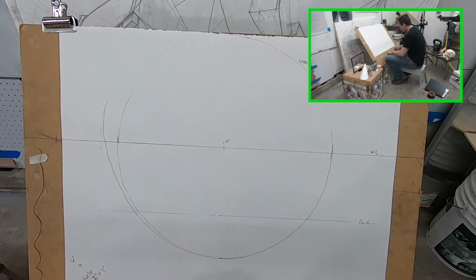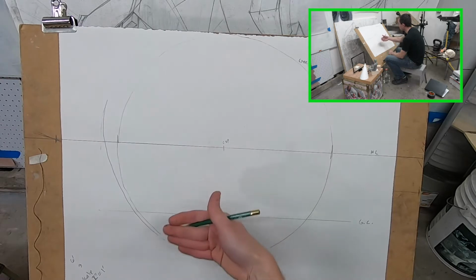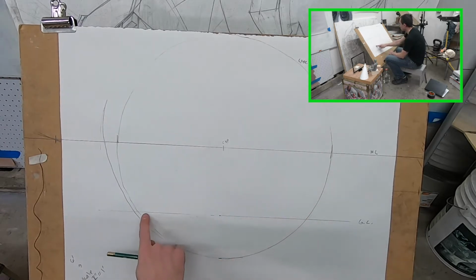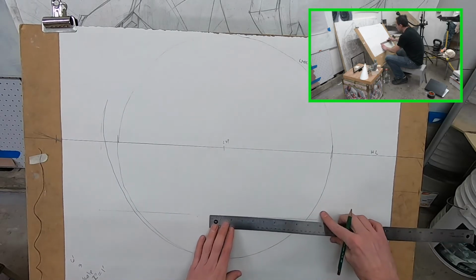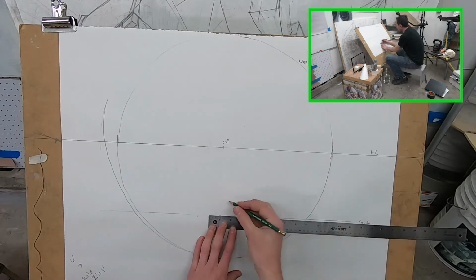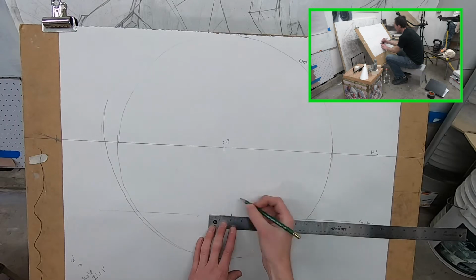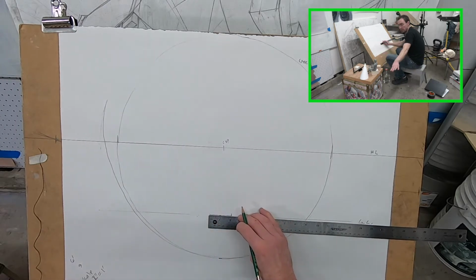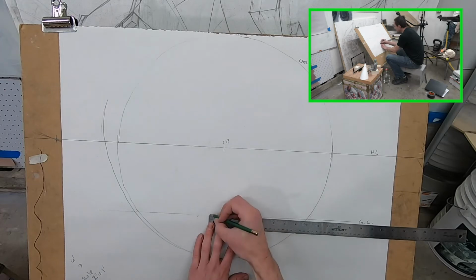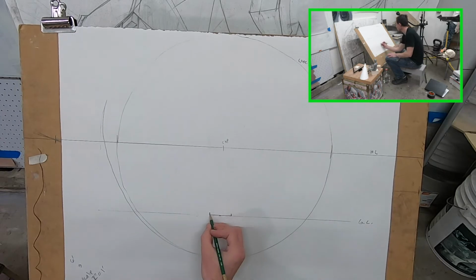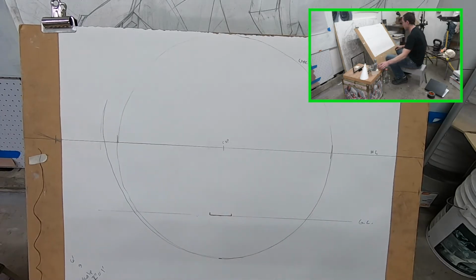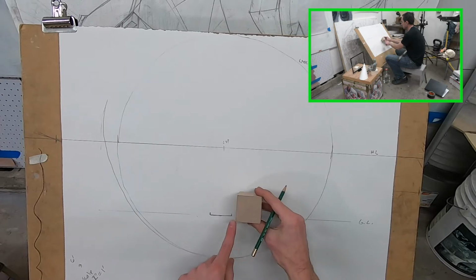Now let's find our mother cube. The mother cube is a cube that's pushed right up against the picture plane, and that's where our scale will hold. So we need to put that cube right on the ground line. We'll make it a 12-inch cube, which is going to be 2 inches wide. We're going to start with just that bottom edge of the block right here.